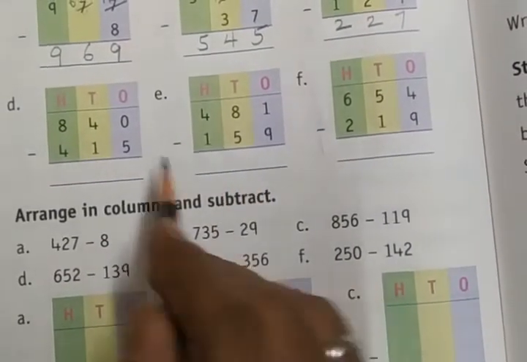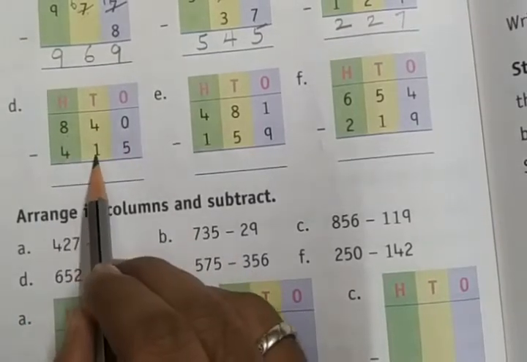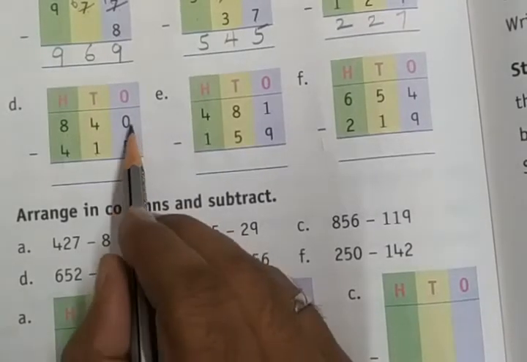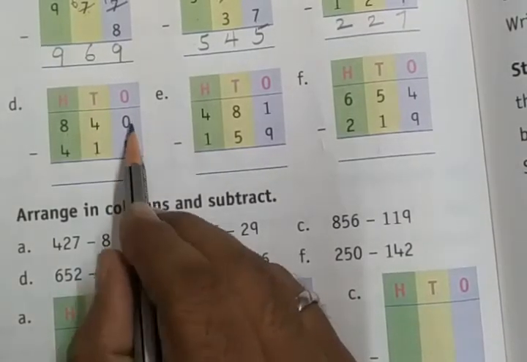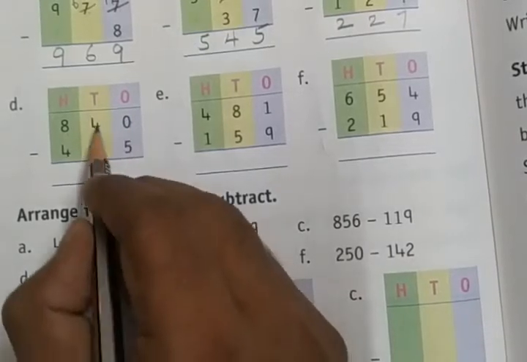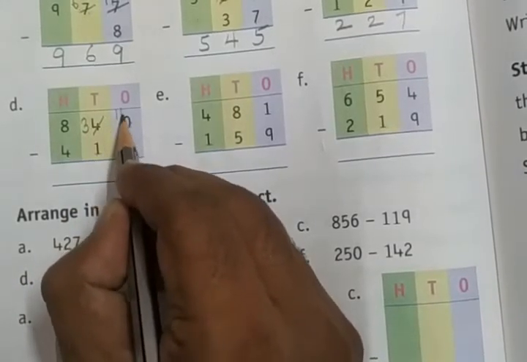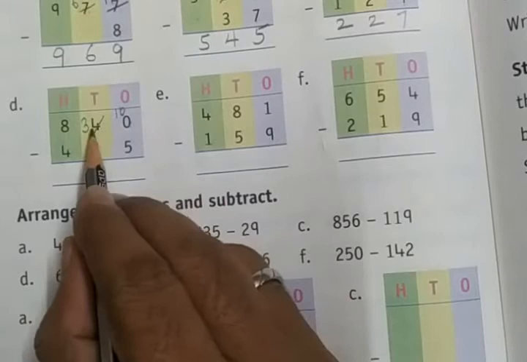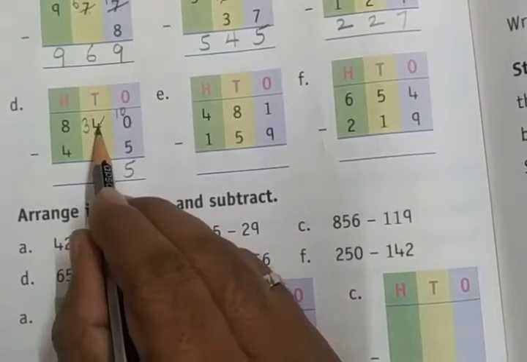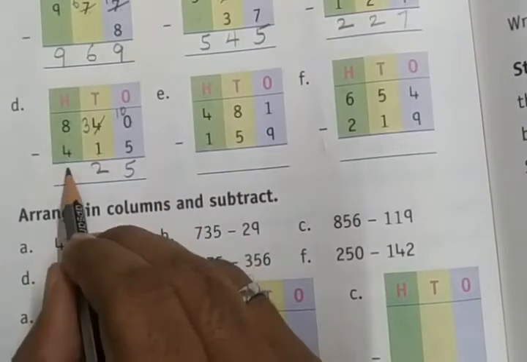So next, 840 minus 415. Okay, so 0 minus 5 can't be done. So for that, you have to borrow 1. The 4 will become 3, and the 0 will become 10. 10 plus 0 is 10 only. 10 minus 5 is 5. Earlier it was 4, it has become 3. 3 minus 1 is 2. 8 minus 4 is 4.